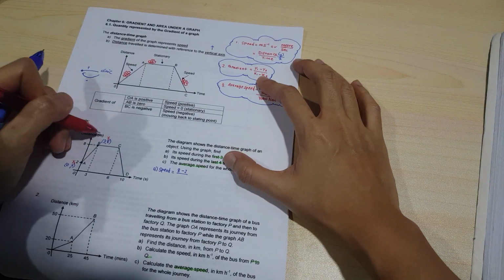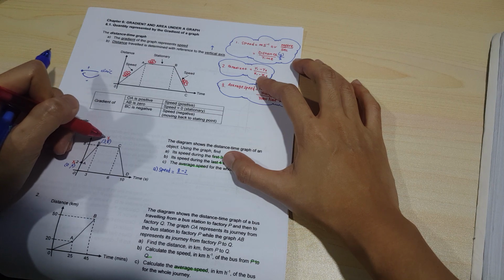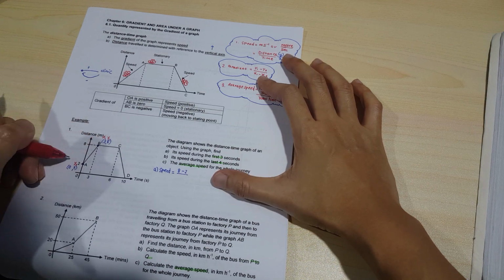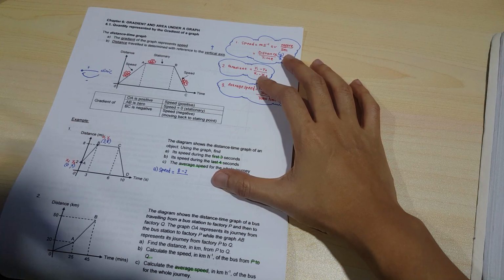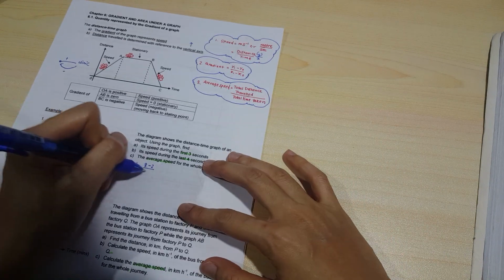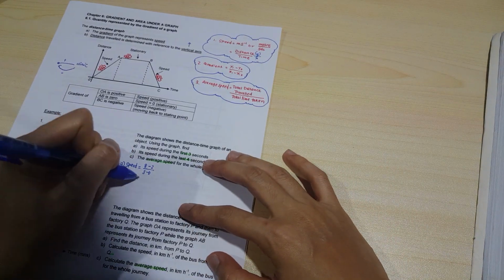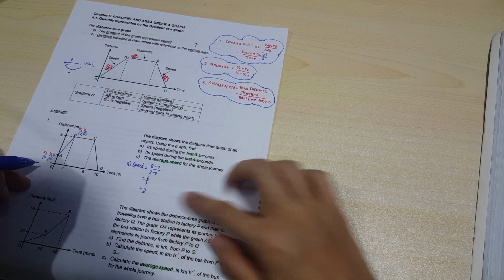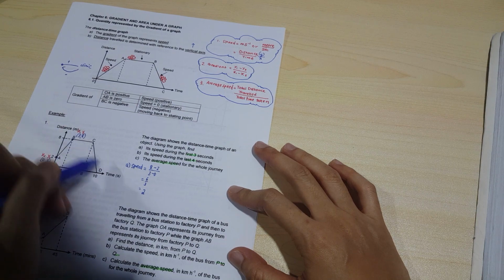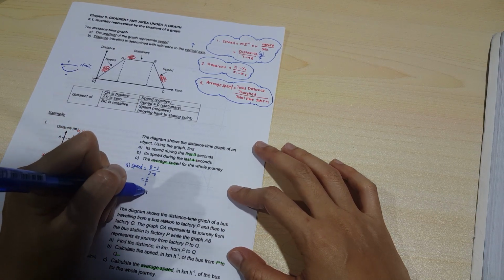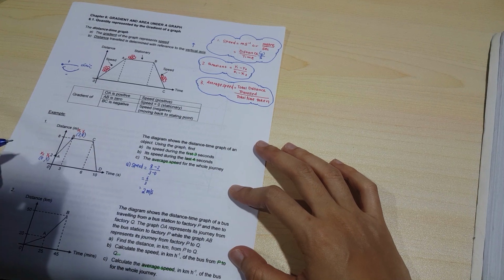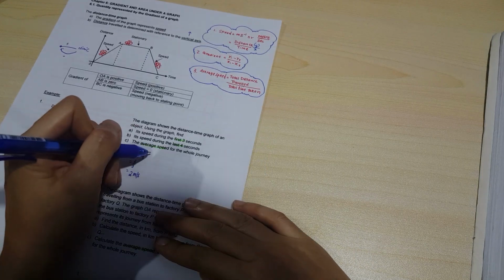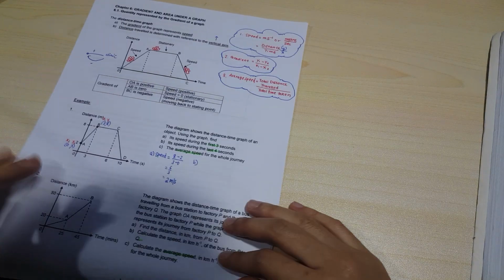Where's your x? If let's say you let this be y1, this must be your x1. You cannot let it be x2. So this is x1, this will be your x2. So x1 minus x2, 3 minus 0. 6 over 3, you get a 2. So speed, what is the units? Take this, meter over second, right? Meter per second, or meter second negative 1. This is the first.